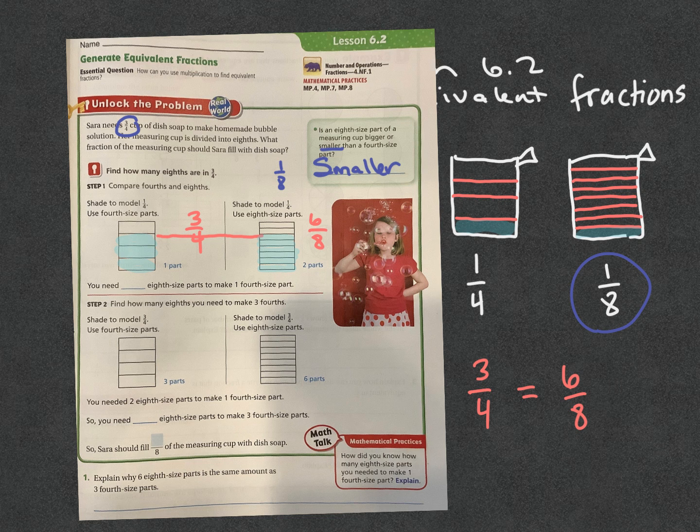Let's recall from the last lesson that whatever we multiplied our numerator by to get that, we would have to do the same to the denominator. So let's see if this is true. It takes 3 multiplied by 2 in order to get 6. And is 4 multiplied by 2 8? Yes, it is. So these are in fact equivalent.